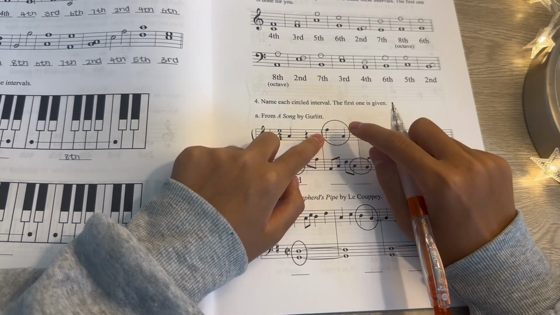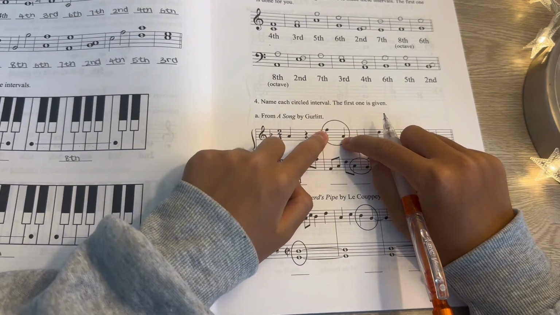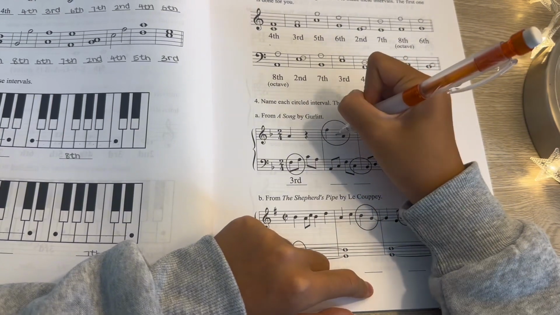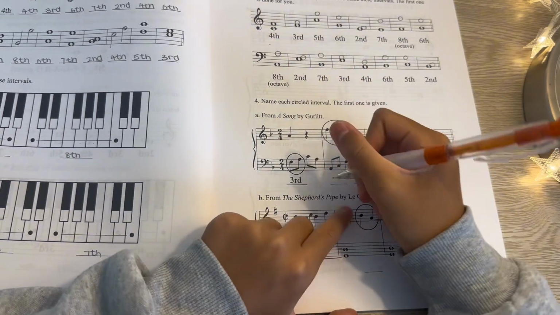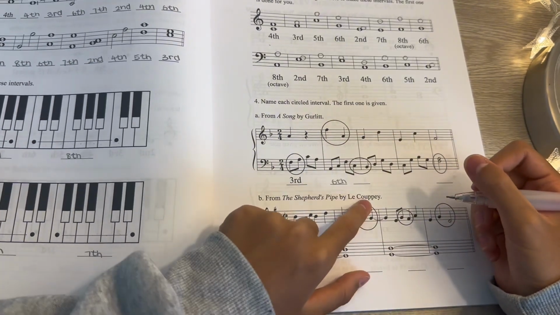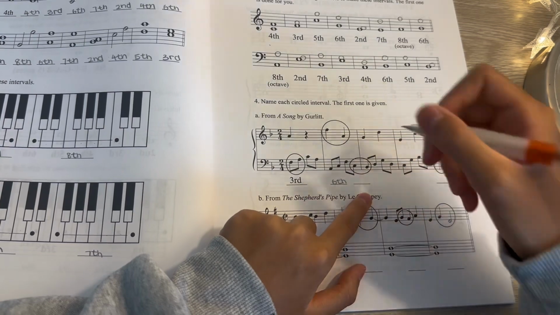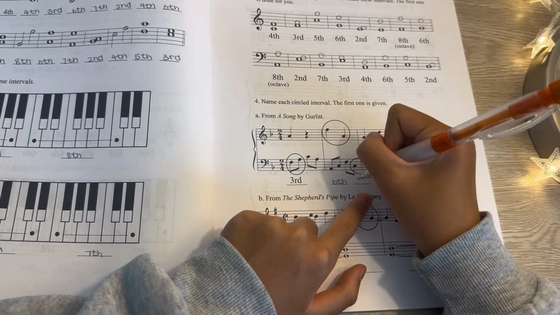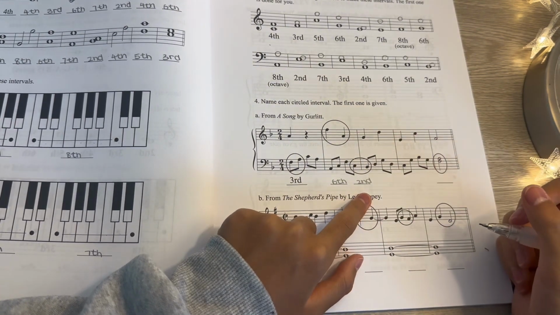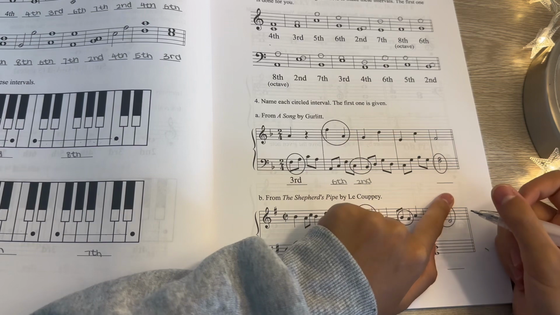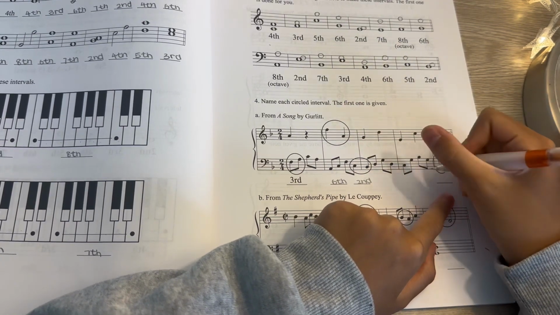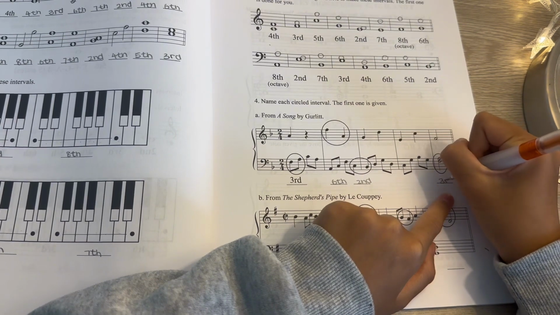So it's going to be an A and an F. Let's count the distance, or the interval. 1, 2, 3, 4, 5, 6. So that's our 6th interval. Now let's do the next one. This one's in bass clef. 1, 2. So that's the second interval. Now let's do this one. This one's also in bass clef. 1, 2, 3. F to A, so that's just a third.